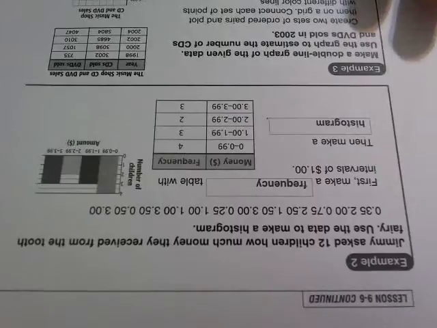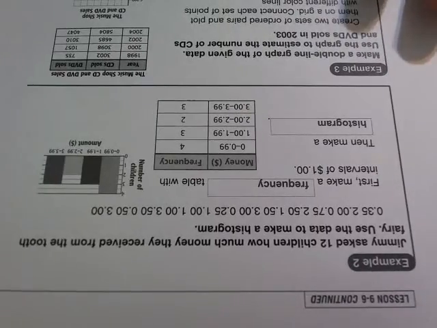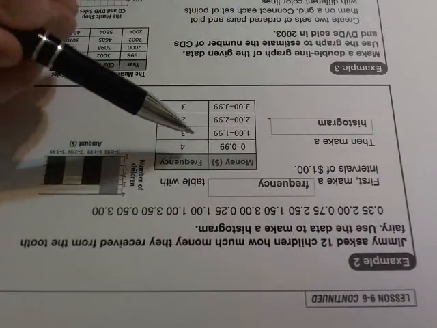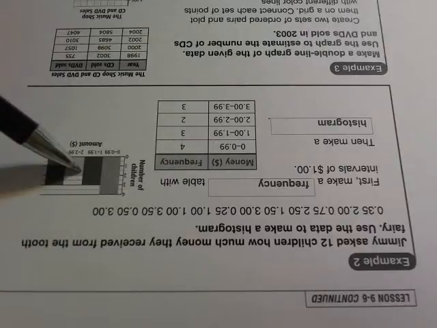All right, and with that said, let's go ahead and take a look at number 2, that histogram. It says Jimmy asked 12 children how much money they received from the Tooth Fairy. Use the data to make a histogram. Now the graph over here is the actual histogram. This is the histogram. This here is the frequency table. You have to have the frequency table before you can make the histogram.